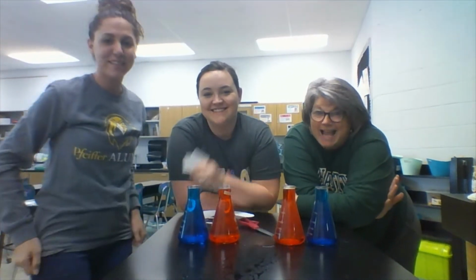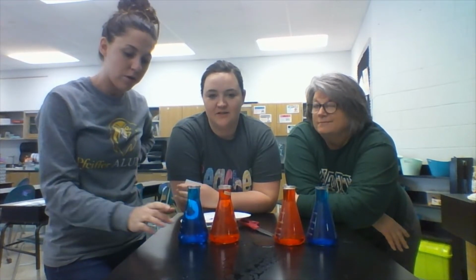Hey guys! So we came across this really neat science experiment to show you with heat transfer, and it's going to give you more of a visual for convection. So we know conduction is through touch, convection is through cycles, and radiation is through waves.